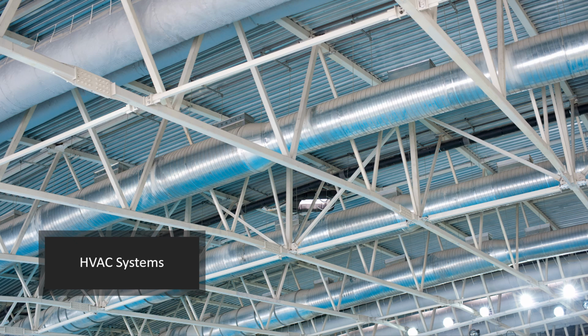Methods of ventilation are utilizing windows and vents or louvers for air exchange without mechanical assistance. Mechanical ventilation includes fans, air handling units, or AHUs, or ventilation ducts to circulate fresh air and remove stale air. The exhaust systems remove pollutants or odors from specific areas like locker rooms or kitchens.